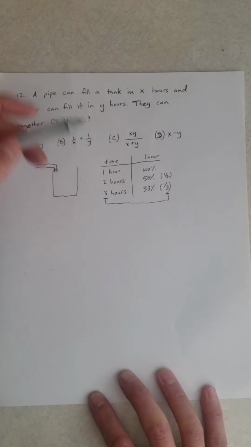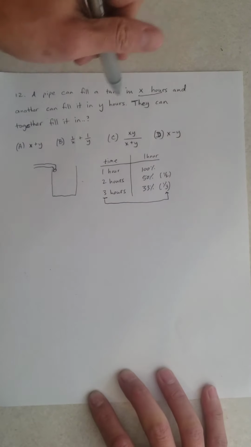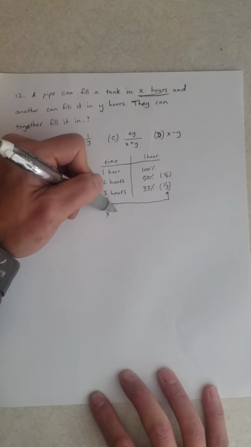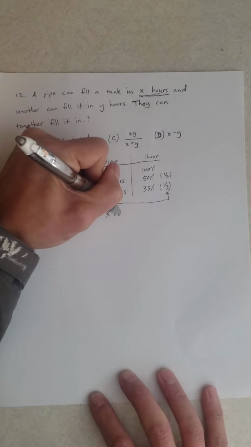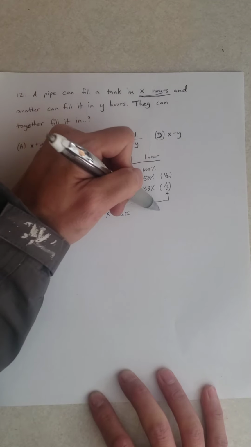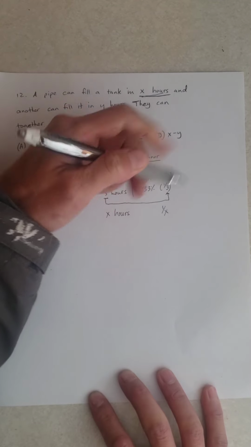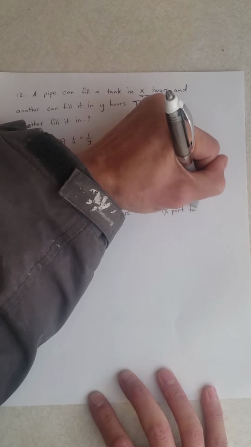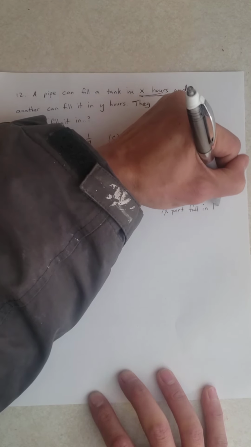And if you imagine this X hours of time, this being representative of X hours of time, is then represented as 1 over X of the tank partly full in 1 hour.